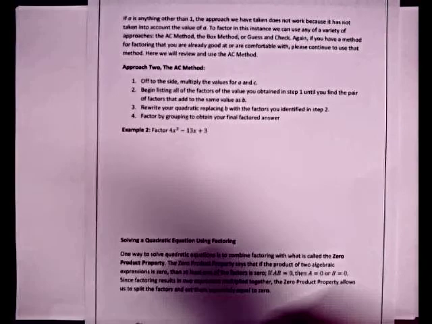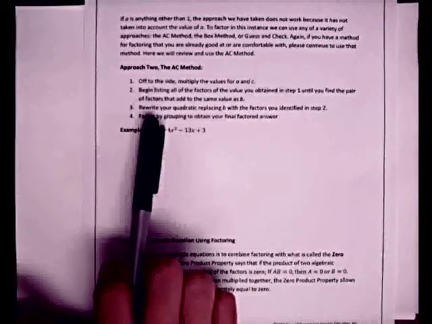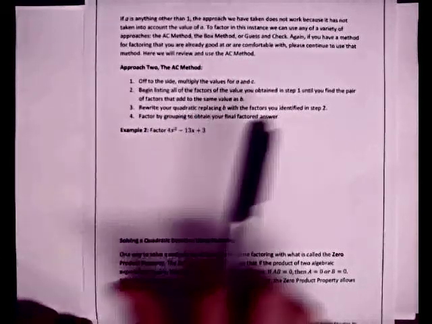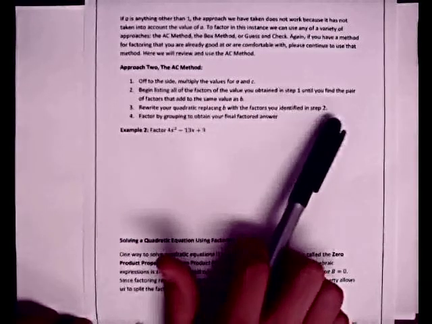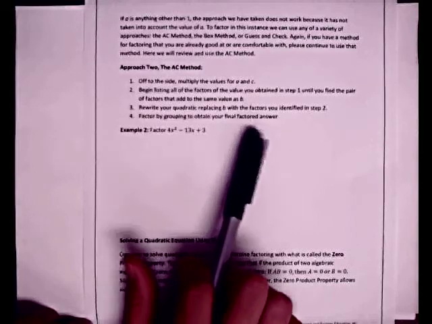So our approach for the AC method is off to the side. We're going to multiply the values for A and C. Then like our first approach, we're going to list the factors of what we obtain in step 1 until we find the pair of factors that add to the same value as B. In step 3 of the AC method, we're going to rewrite our quadratic, replacing B with the factors we identified in step 2. And then our last step is we're going to get our 2 parentheses by factoring by grouping.